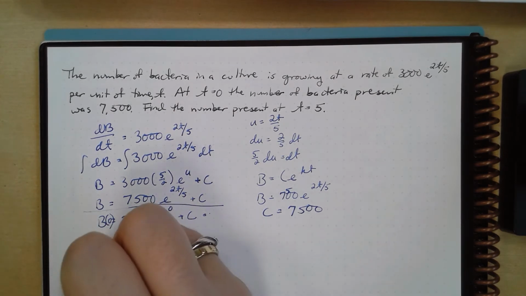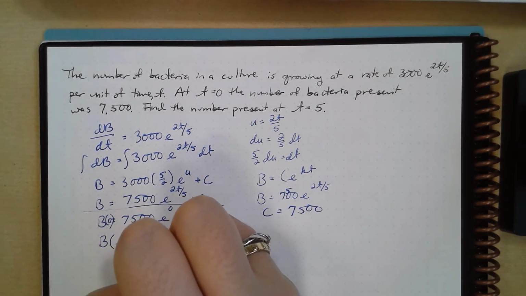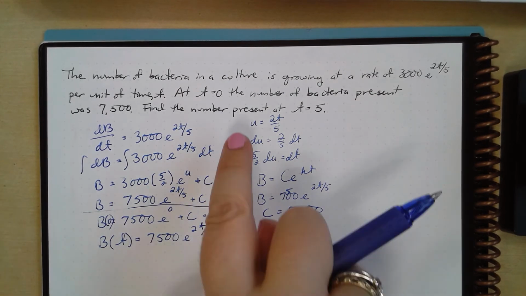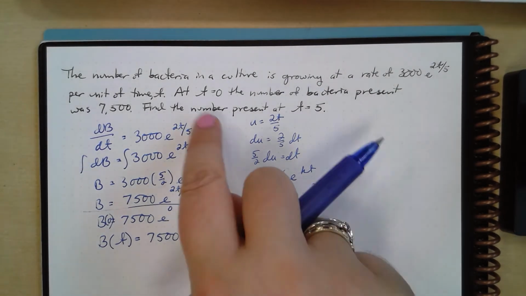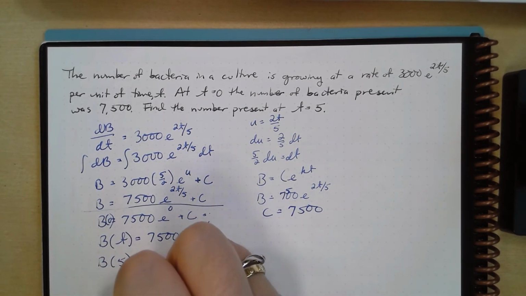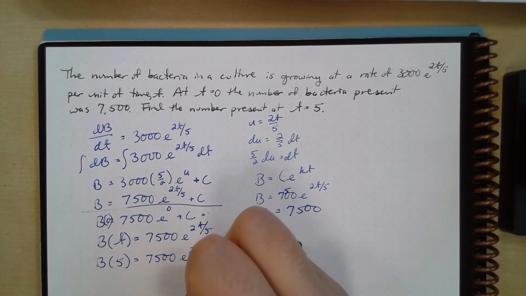So B of t is going to equal 7,500 e to the 2t over 5. Now we want to find the number present when t is equal to 5. So B of 5 is equal to 7,500 e to the, if I have 5 here, it's just going to be e squared, right?